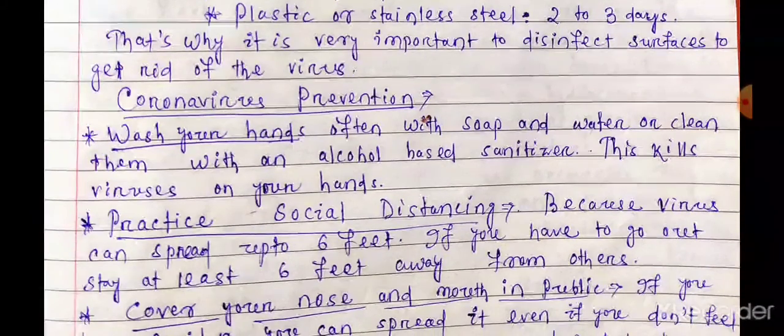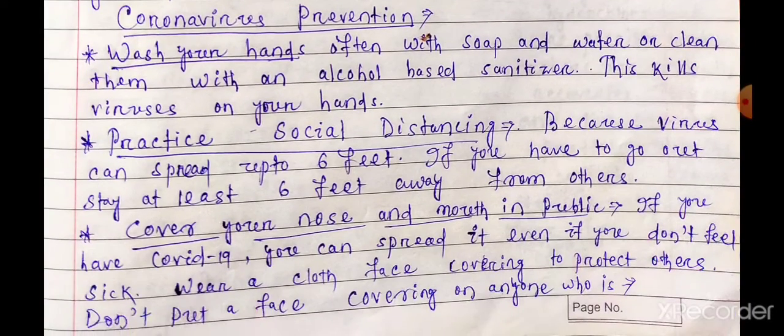Coronavirus prevention. Wash your hands often with soap and water or clean them with an alcohol-based sanitizer. This kills viruses on your hands. Practice social distancing because the virus can spread up to 6 feet. If you have to go out, stay at least 6 feet away from others.